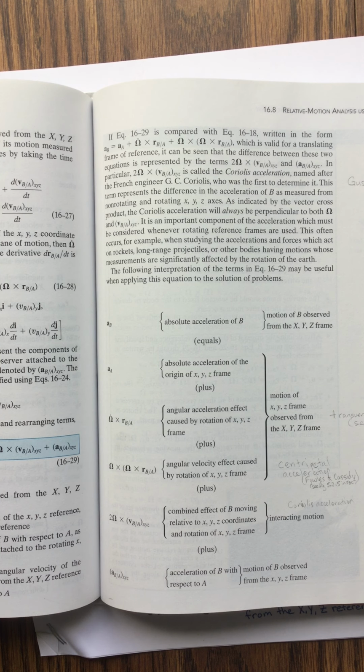And if you're looking at the situation with an observer standing on the ground, or from a bird's eye view, you would see that Newton's second law is actually true.